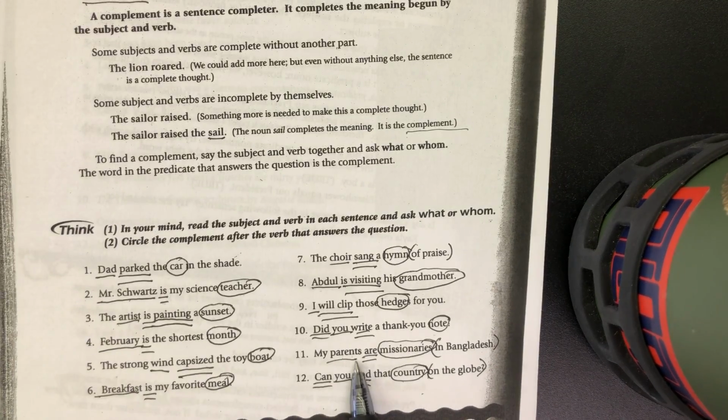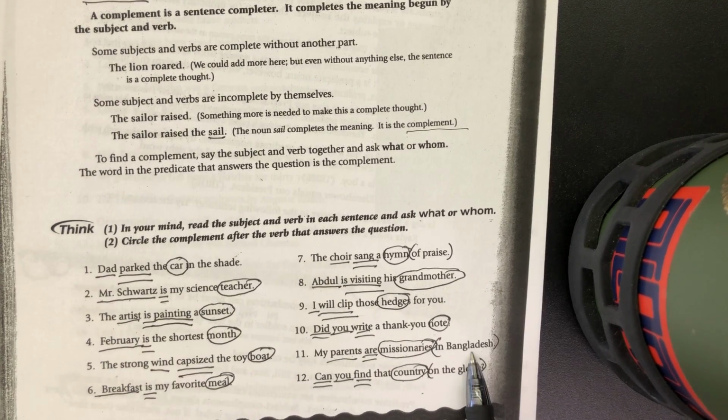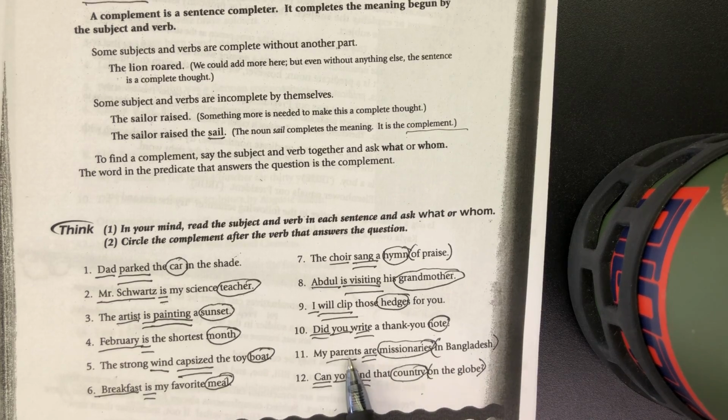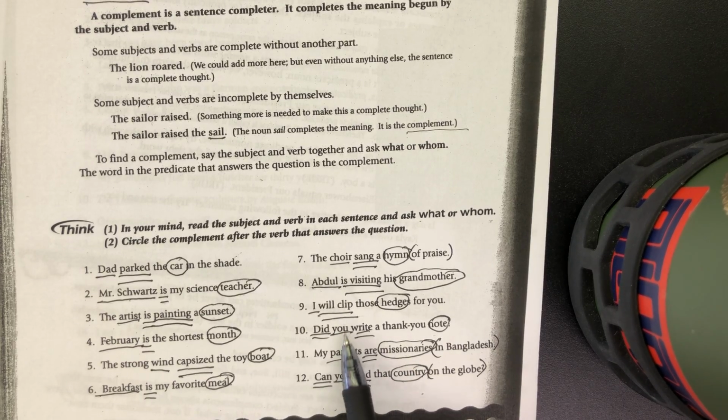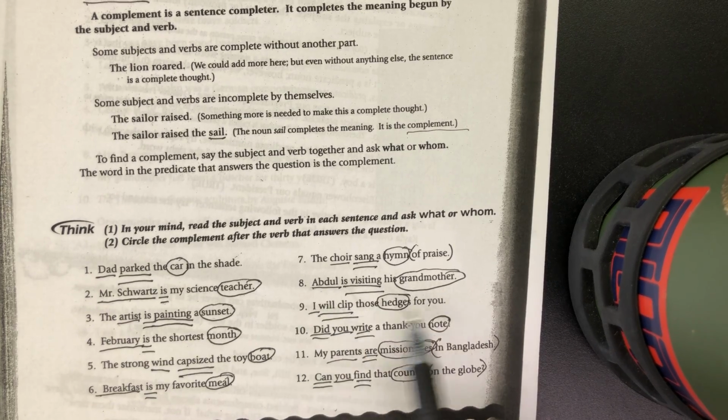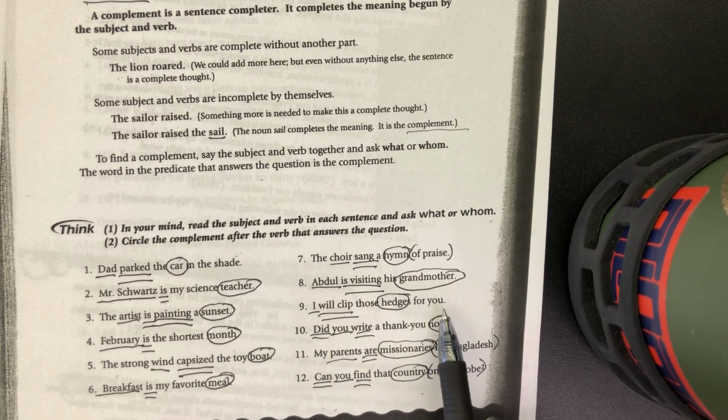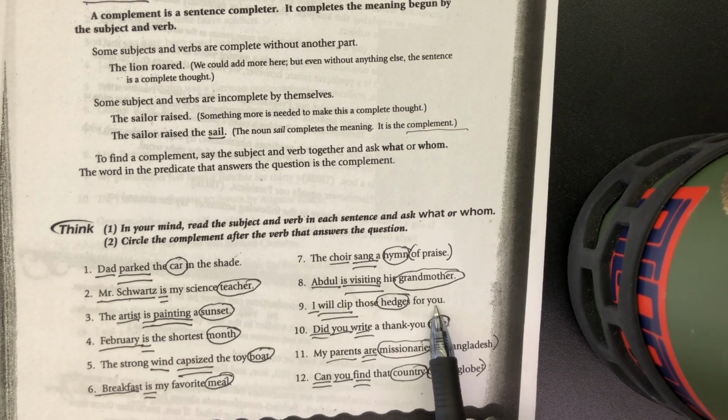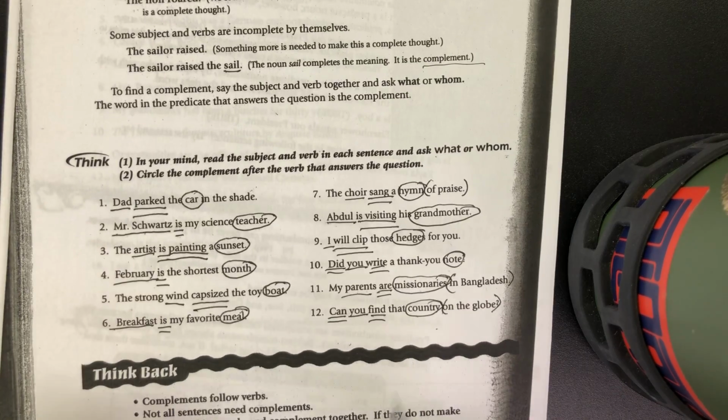Like we did here, parents are what? Parents are missionaries. If you have parents are Bangladesh, well, no, parents are not Bangladesh, right? So it doesn't make sense, and you want to go back and recheck that. Or like we did here, I will clip what? If you said I will clip you, it does make sense, but that's not what the sentence is talking about. The sentence is talking about clipping hedges, not clipping a person, you. We definitely don't want to do that. Go back, make sure you have the correct answers.